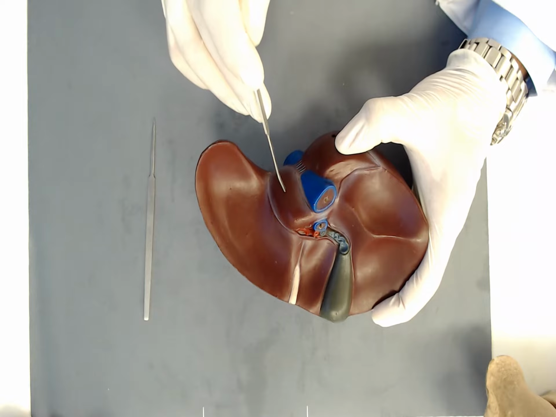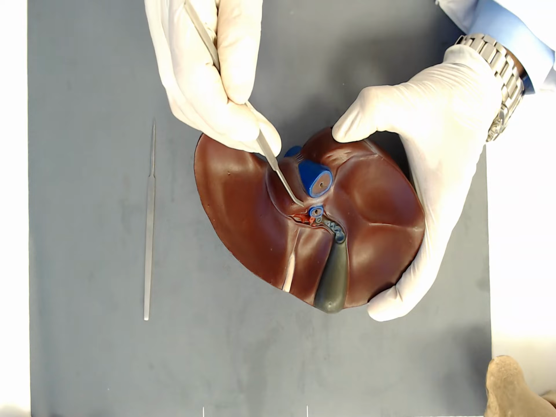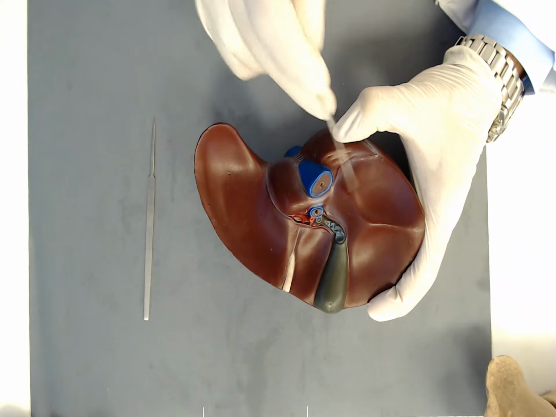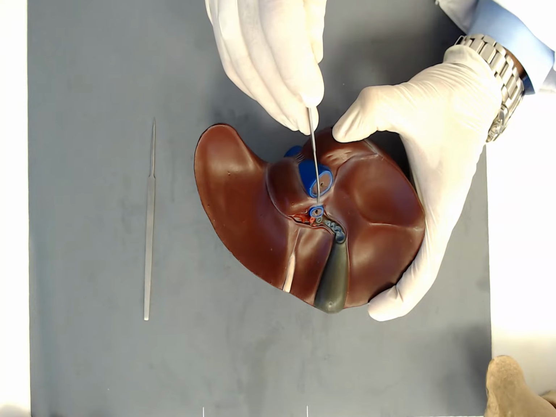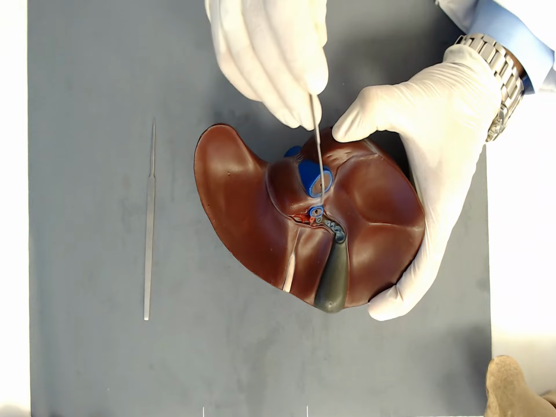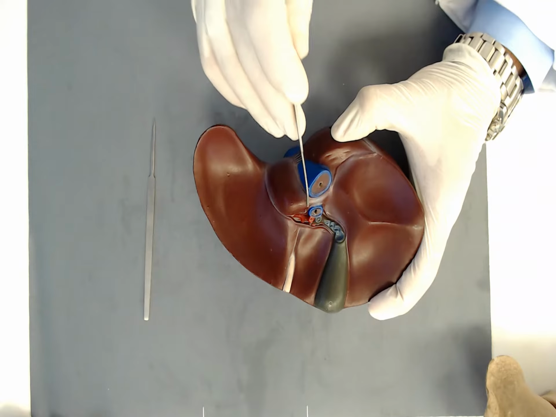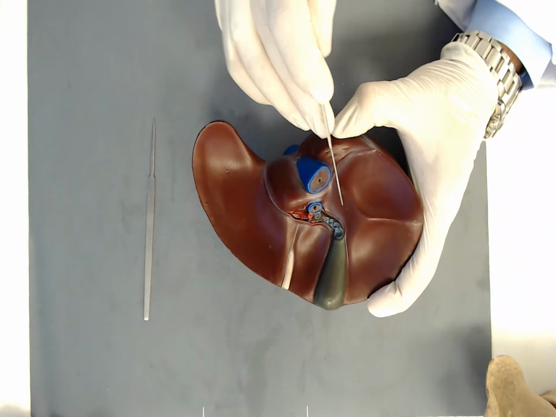Papillary process of the caudate lobe. But it has another process toward the right lobe, which is known as the caudate process. So you have the papillary process and the caudate process that connects the caudate lobe to the right lobe of the liver.